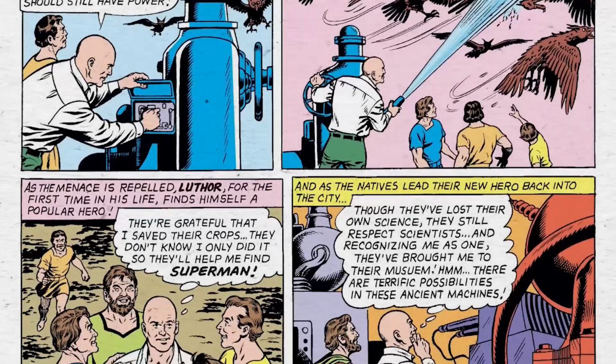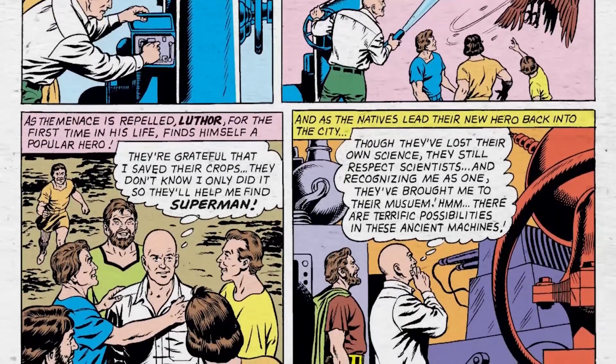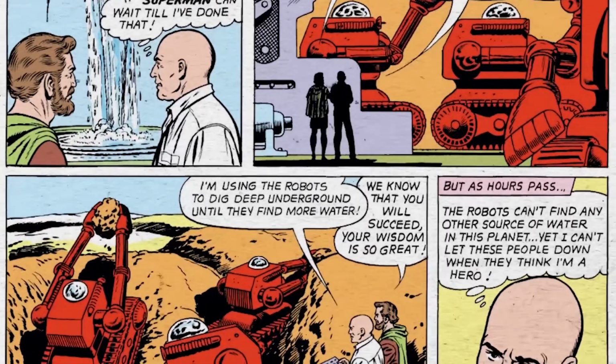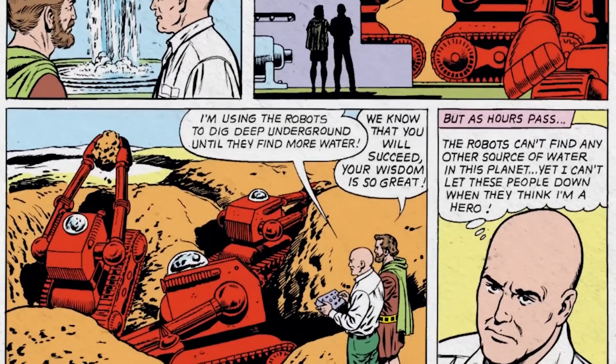While doing so, Lex finds some primitive inhabitants who struggle to get water, and he uses the forgotten technology of the planet to help them. He helps them not because he's good, but because he may need their help in the future. Lex's plan succeeds, and he's surprised when the people cheer him as their hero, so he chooses to continue helping. Superman finds Lex and they continue fighting.